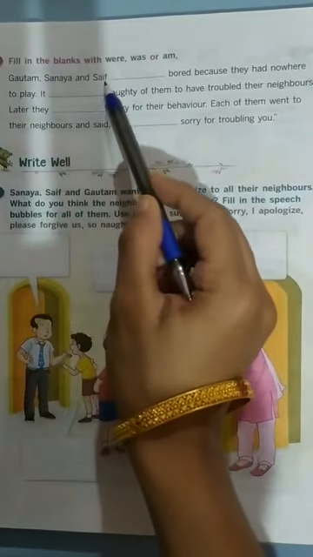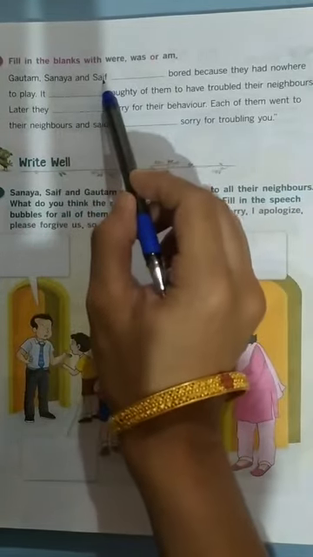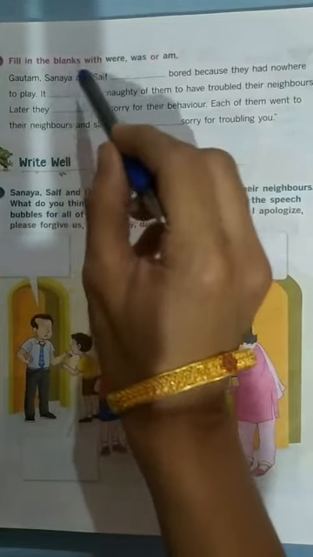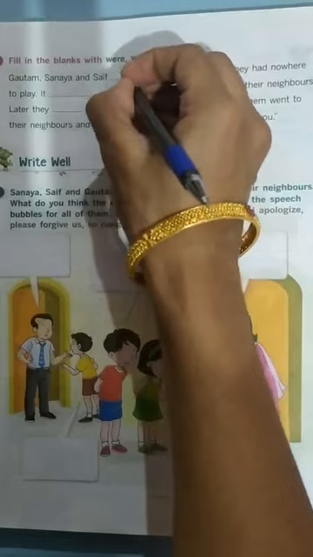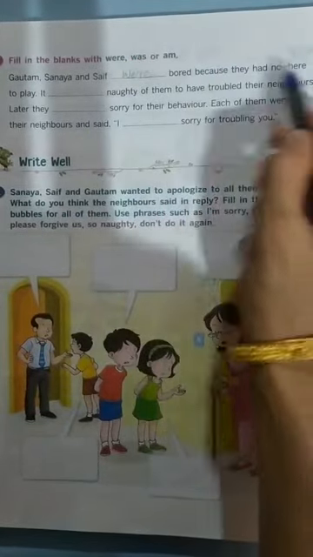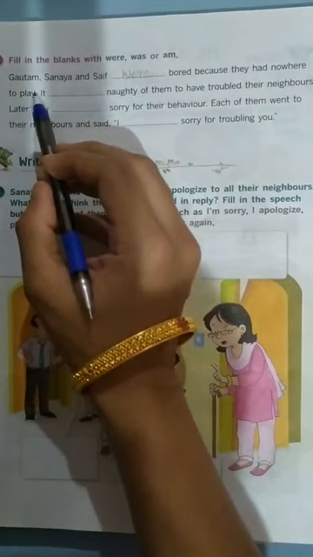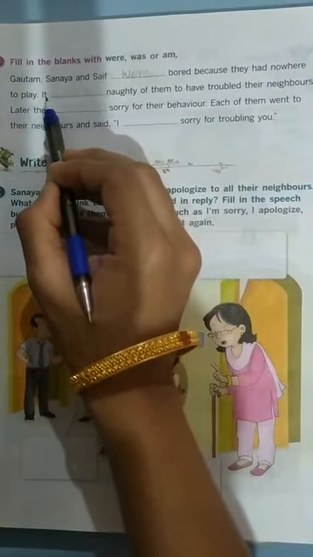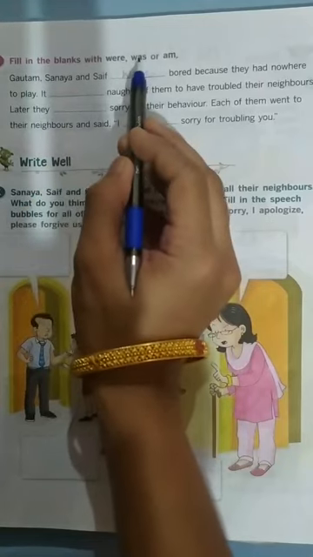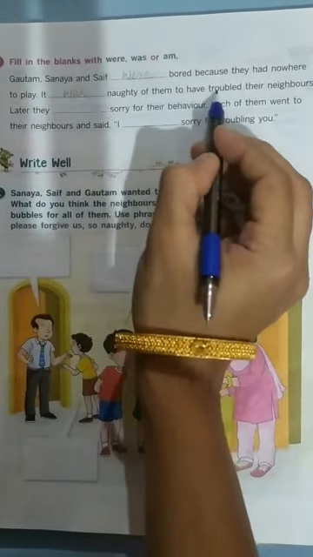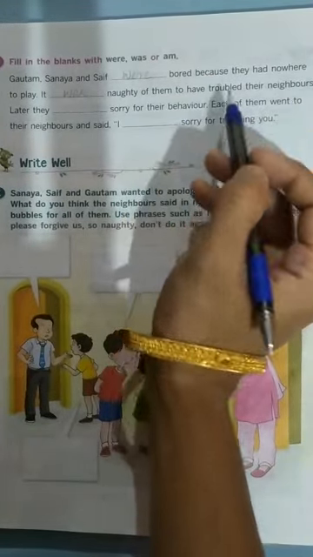Gautam, Sanaya and Saif. 3 children are mentioned here. So, it's a plural noun. Gautam, Sanaya and Saif were bored because they had nowhere to play. It is a singular noun. So, we should use the singular verb was. It was naughty of them to have troubled their neighbors.